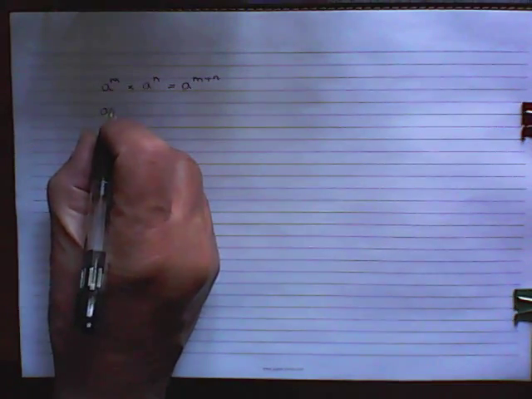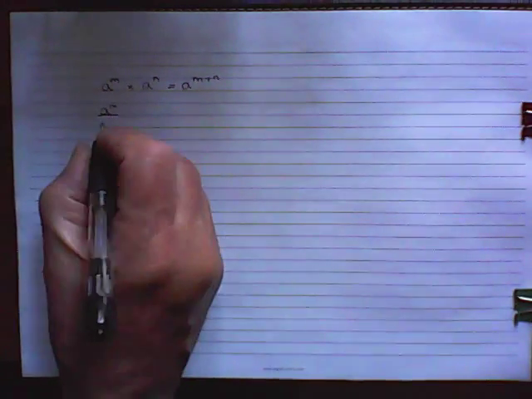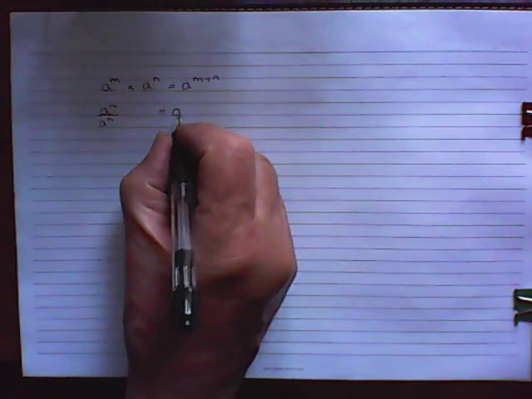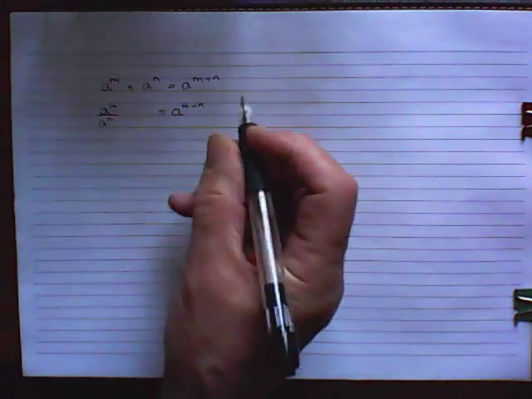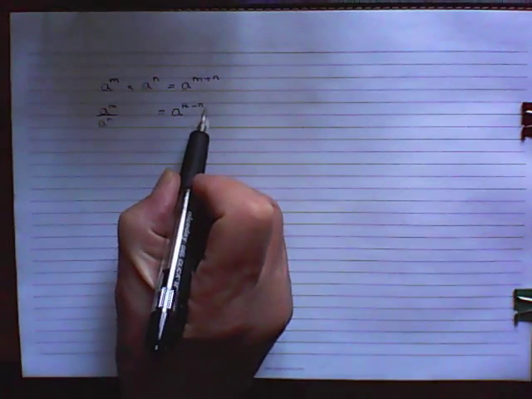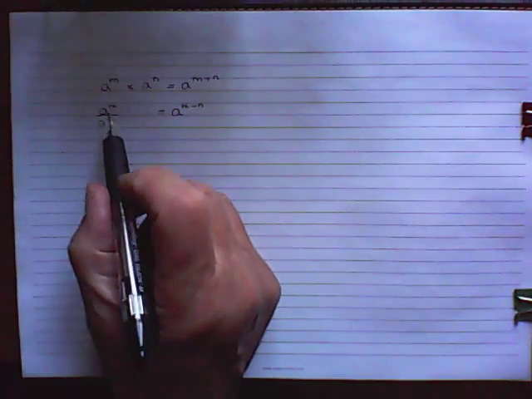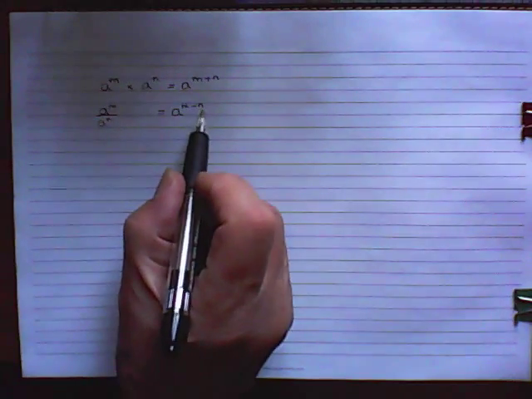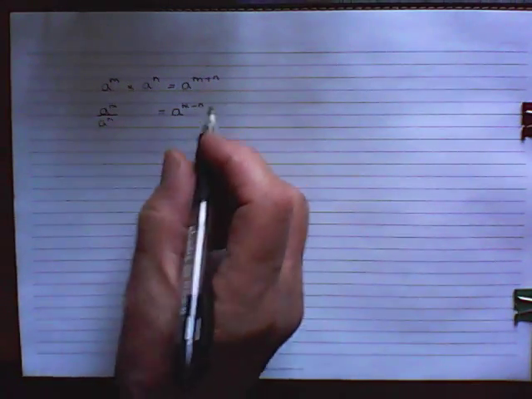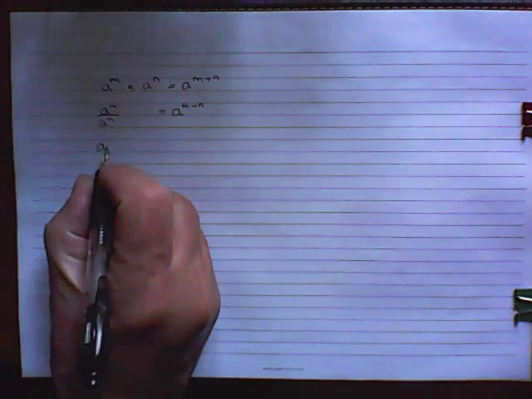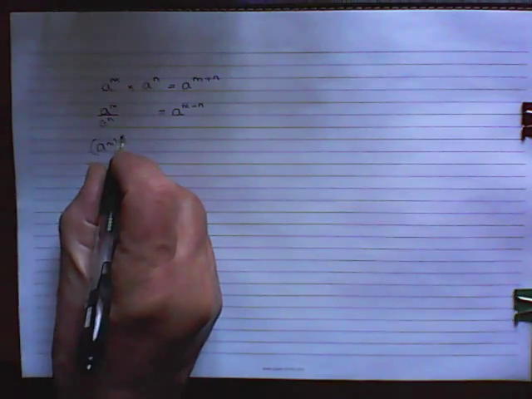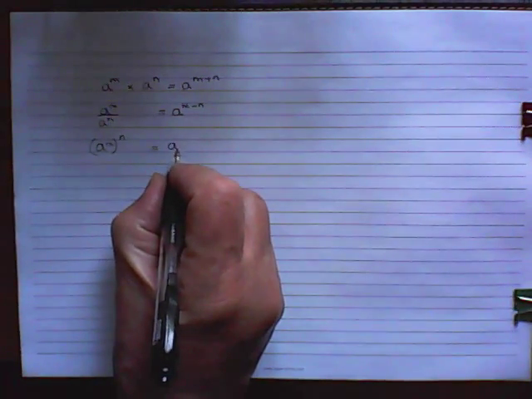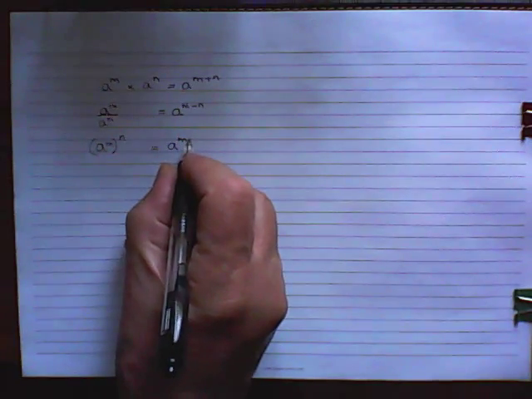Similarly, with divide, if we have a^m over a^n, then it equals a^(m-n). This is fairly straightforward. This is less straightforward. We need to know that it is the numerator over the denominator, and therefore the denominator is subtracted from the numerator. If we had, for instance, in brackets a^m itself to the power of n, then we multiply. So it's a^(mn).